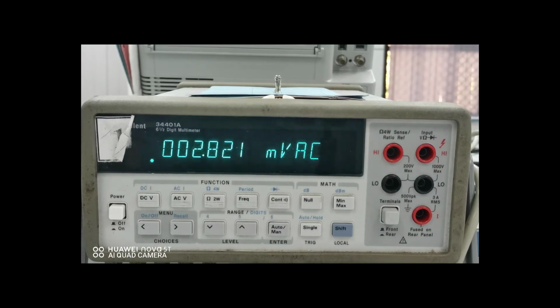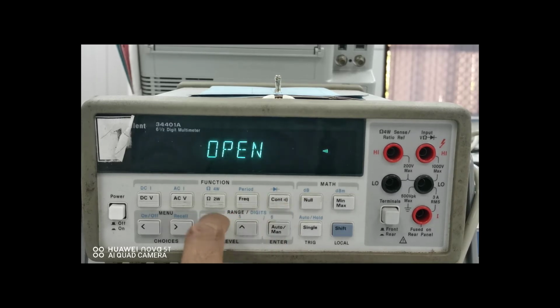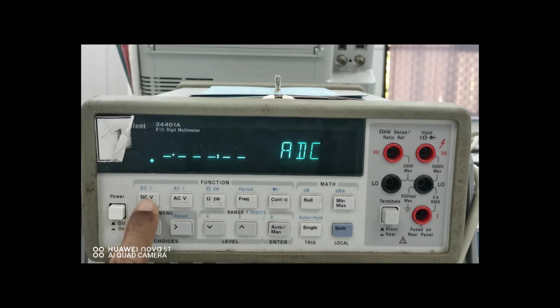Next, if you want to measure the continuity of the circuit, we just press the button CONT here. Okay, so if we want to measure the DC current here, we need to press the shift button and the DCV here.